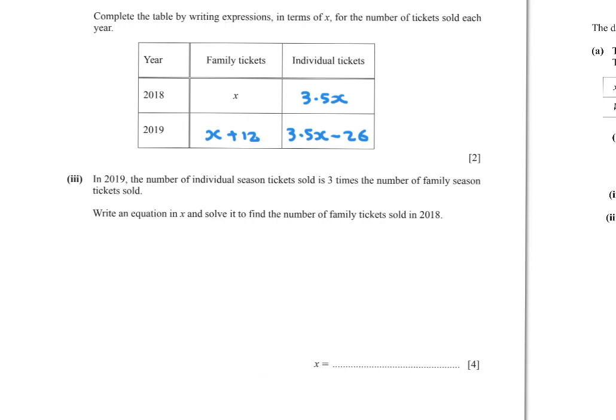In 2019, the number of individual season tickets sold is 3 times the number of the family season tickets sold. Write an equation in x and solve it to find the number of the family tickets sold in 2018. So the individual, 3.5x minus 26, equals 3 times the number of the family tickets, so x plus 12.